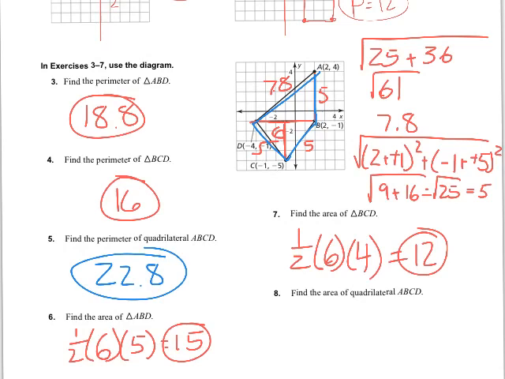And then to find the area of the quadrilateral, right now we really only know how to find the area of squares and rectangles, so that's an odd quadrilateral. So a simple solution there is add the areas of the two triangles that you already know inside. That top triangle is this 22.8 number, or no, 15, sorry, that's the perimeter. The area of that top triangle is 15, the area of that bottom triangle is 12, so the area of the quadrilateral will be 27.